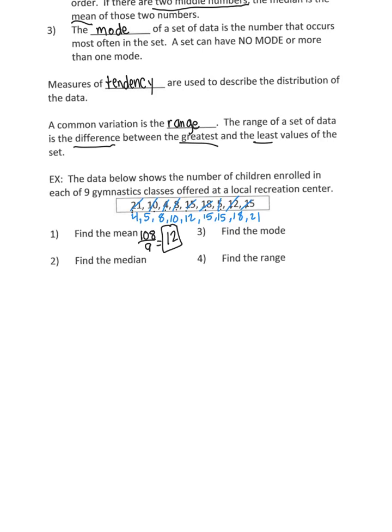Now the mode is the number that occurs the most frequently. And if I have 2 15s here, that makes 15 my mode. It occurs most frequently. To find the median, I want to find the number that's in the middle. So if I've got 9 numbers, that would make number 5 in the middle. So that'd be 1, 2, 3, 4, 5. 12 is right in the middle of my set of data. So my median would be 12.